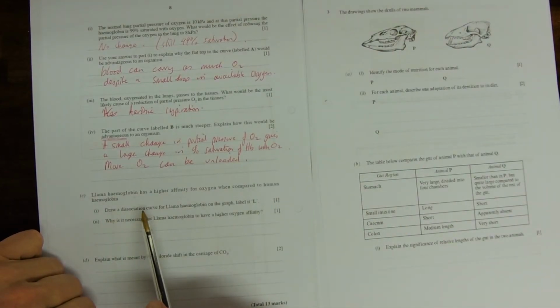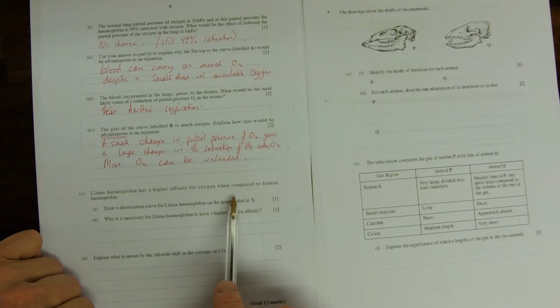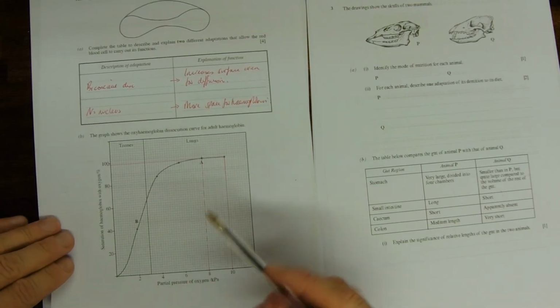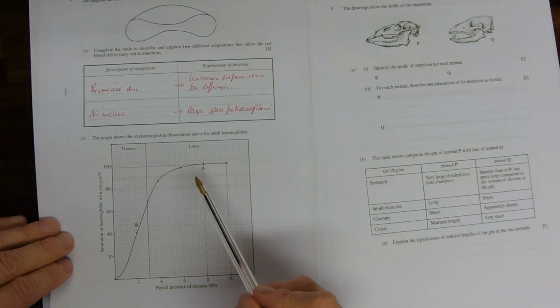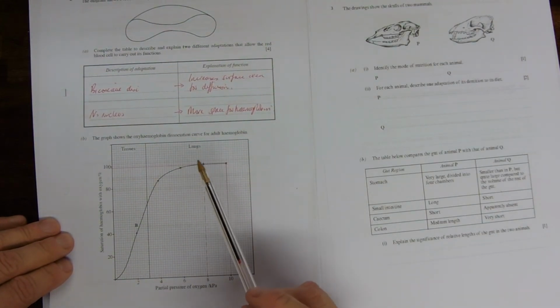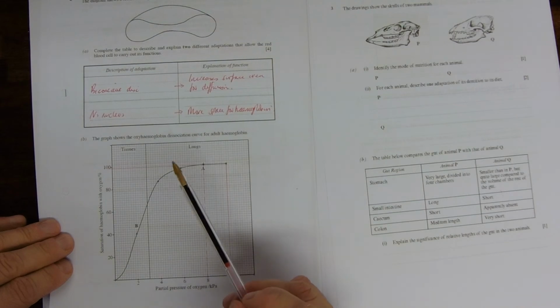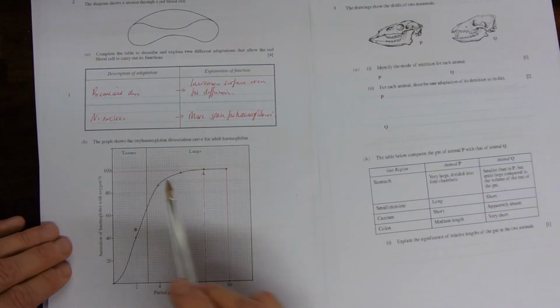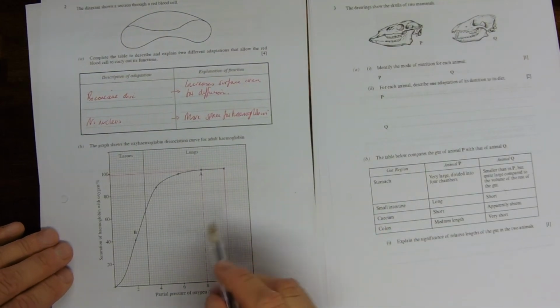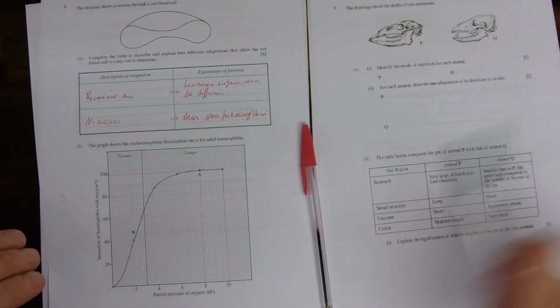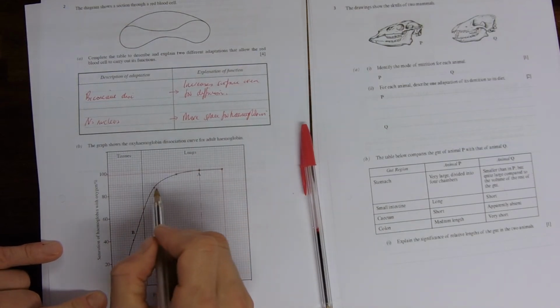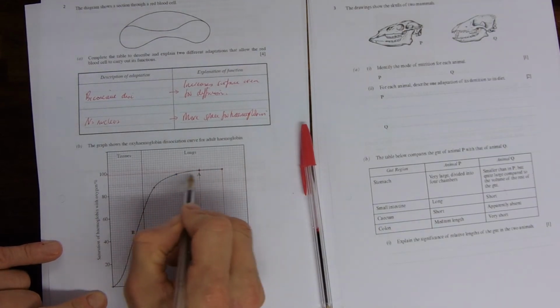Llama hemoglobin has a higher affinity for oxygen when compared to human. Draw the curve for llamas and label it L. Okay, so I remember on my diagram llamas, lugworms, little babies all begin with L, and L is for left. So we're going to have it going to the left here. So I'm going to draw it in green, and you just draw it in black.